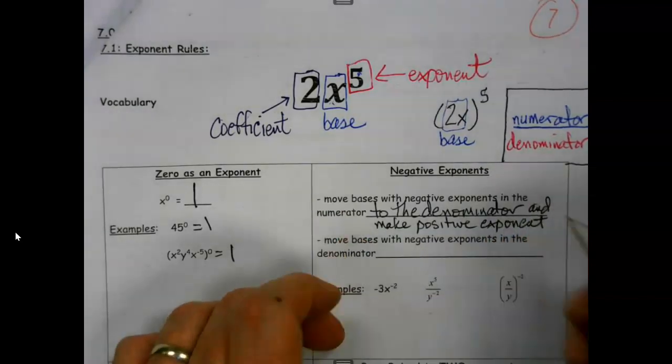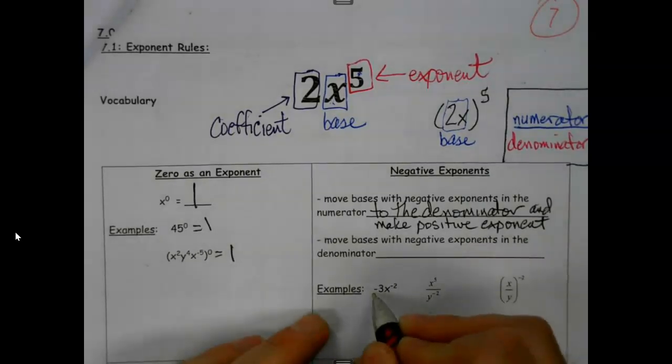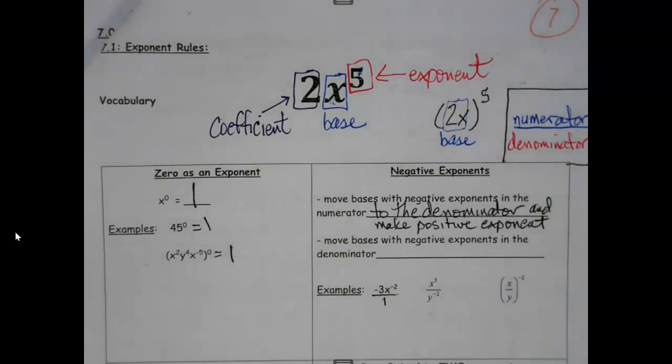And make a positive exponent. You're like, okay, so what exactly do you mean? Okay, first example here. Anytime I have something, if something's not a fraction, we've talked about this before, I can make it a fraction by putting it over 1.